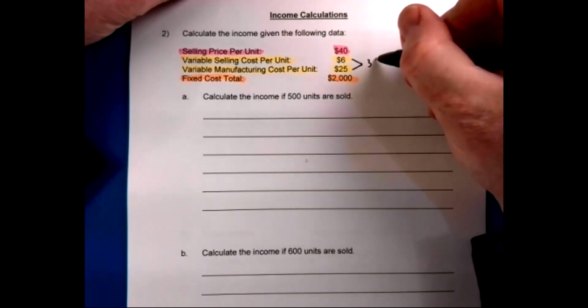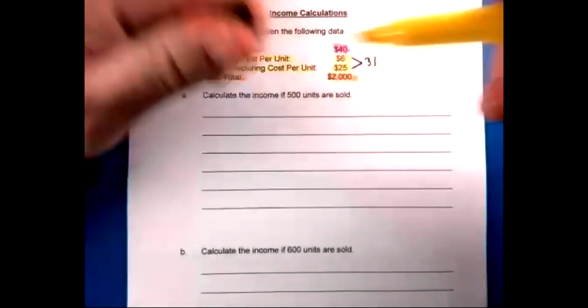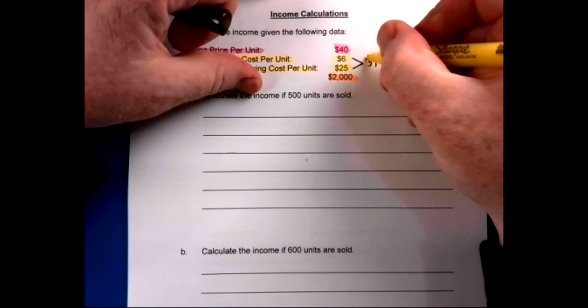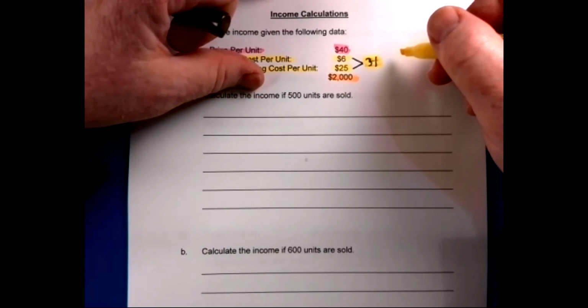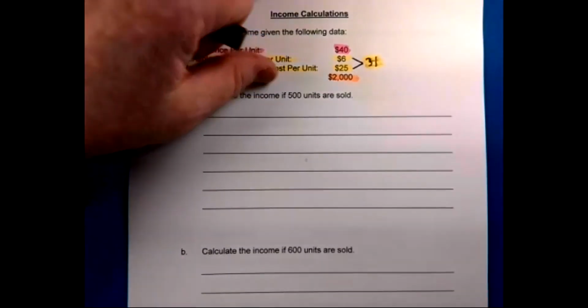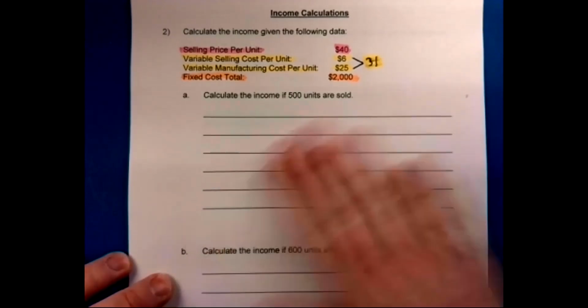If you add those two together, I think it comes out to 31. So 6 plus 25. Everything else now is just the same.